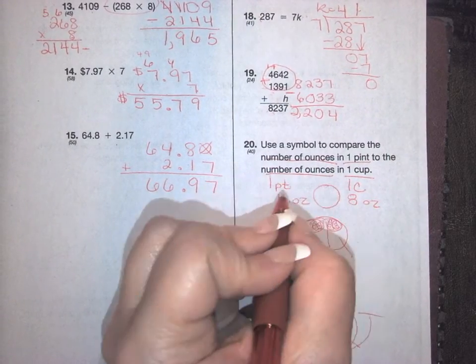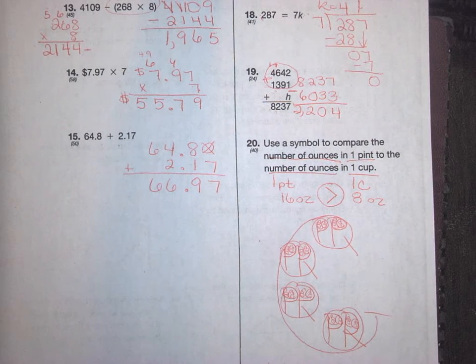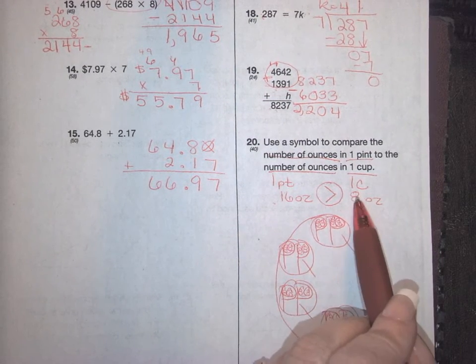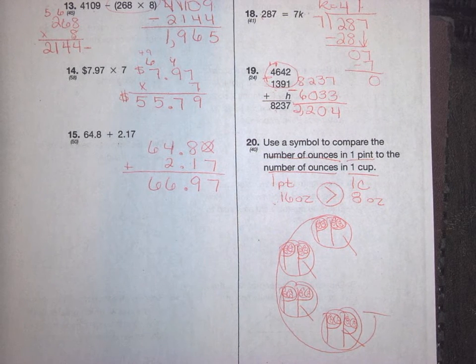So when I compare them, I would have 16 ounces, which is 1 pint, is greater than 8 ounces, which is 1 cup. Okay, they wanted you to convert it to ounces and then do your greater than, less than, equal to sign. All right, so that's your practice test for today.